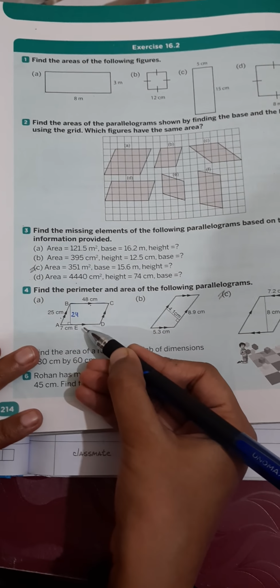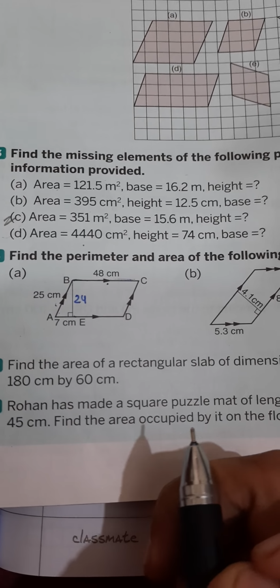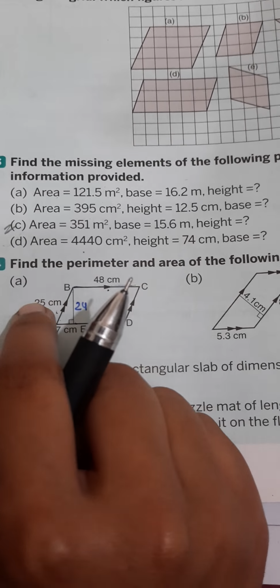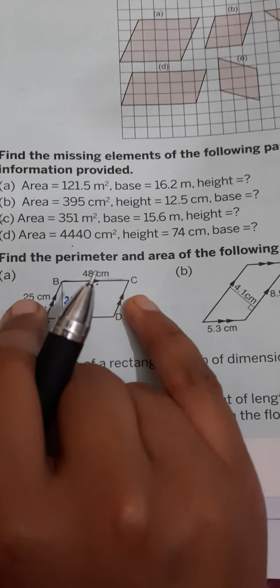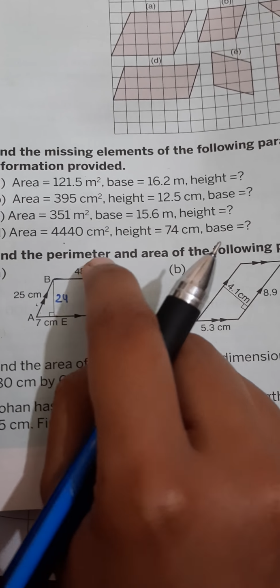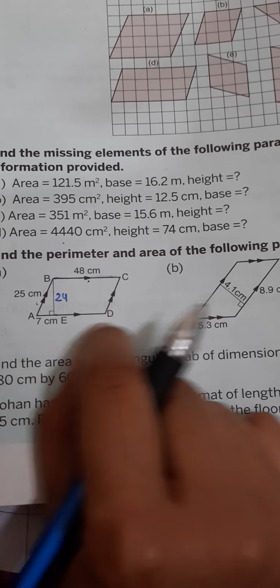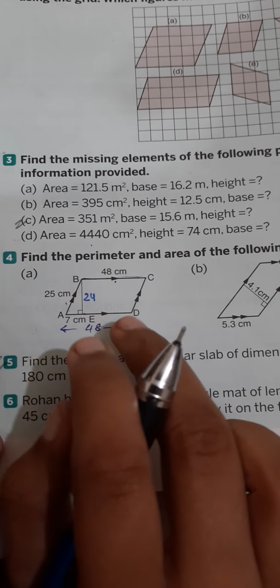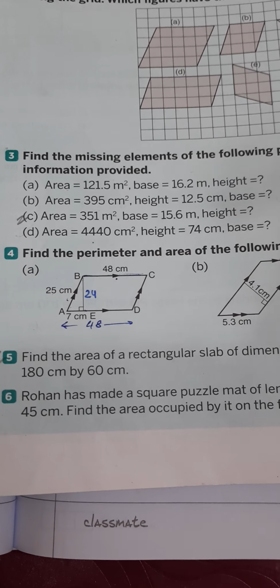If you see this figure in the book, if this is 48, the opposite side will also be 48. If this is 25, this will also be 25. Opposite sides are always equal. So if one side is not given, that means the opposite sides are equal. If this is 25, this will also be 25. This is 48, this complete will also be 48. Okay, this will be 48. And like this, you can find the perimeter of the parallelogram.